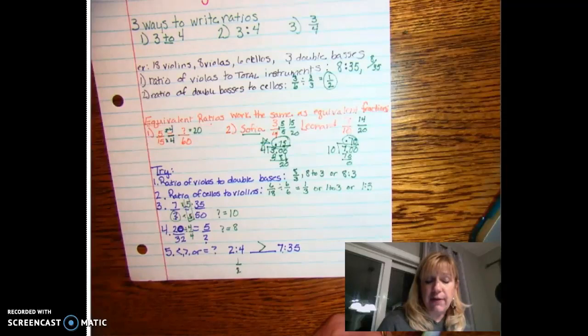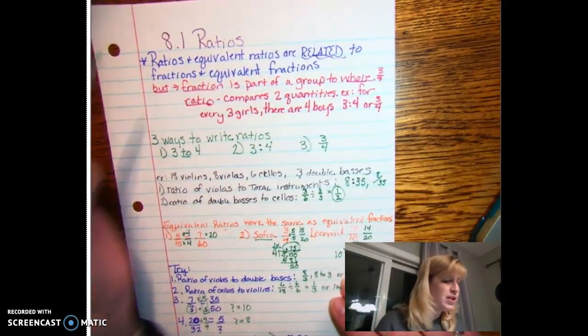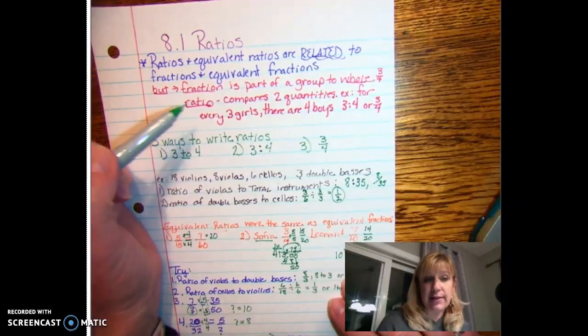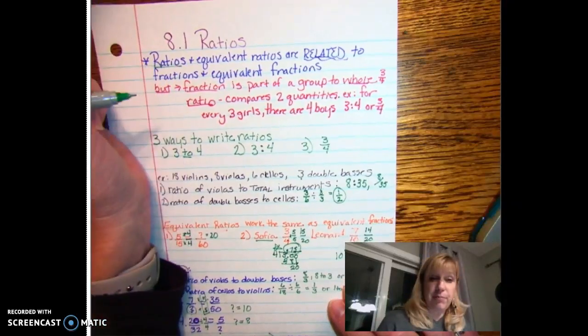This assignment should be very simple for most of you if you realize what you're doing. Just remember there is a slight difference between fractions and ratios. We just use ratios for different reasons, as I showed you below.